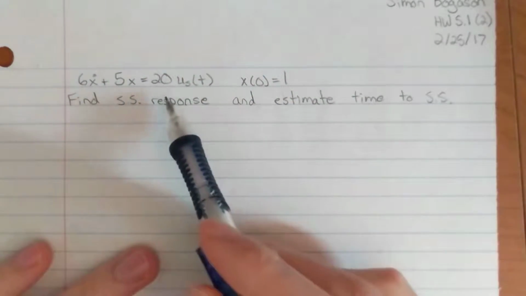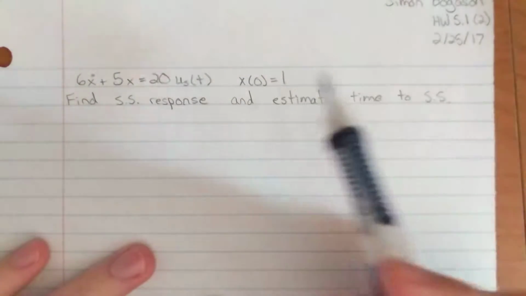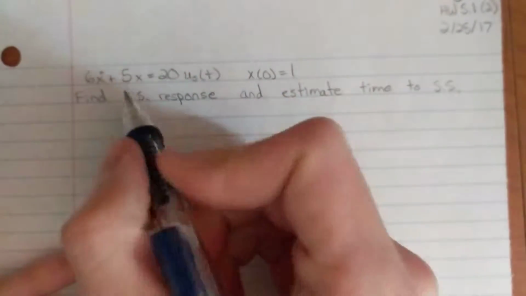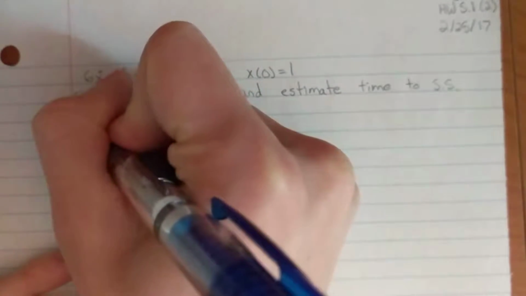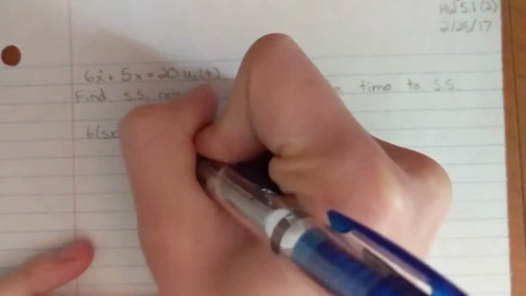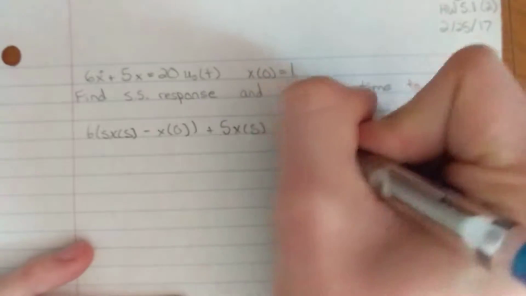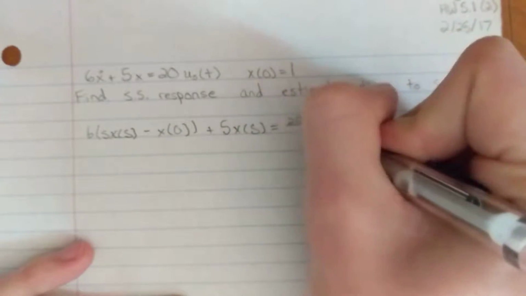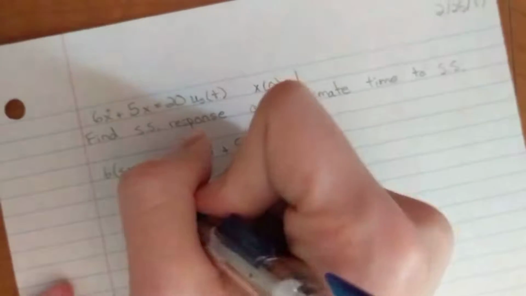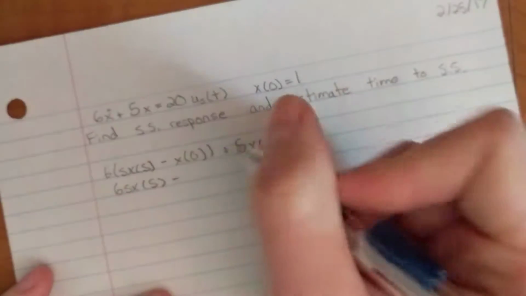Okay, given this equation of motion, we're asked to find the steady state response and estimate the time to steady state given this initial condition. So first we're going to find the Laplace transform, which is 6 s X(s) minus x0 plus 5 X(s) equals 20 over s.